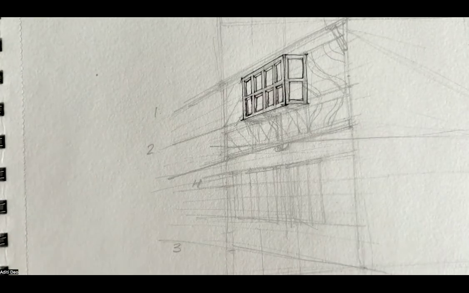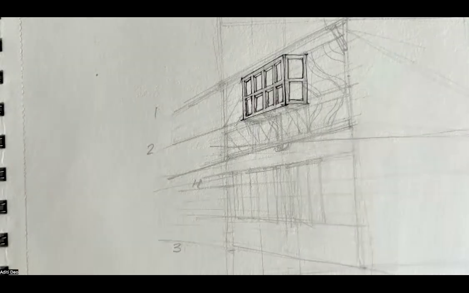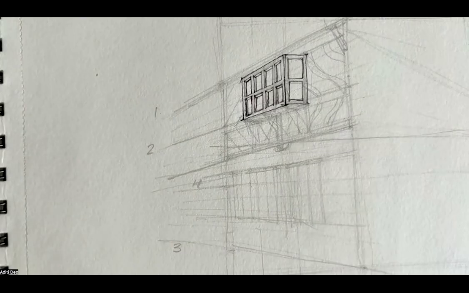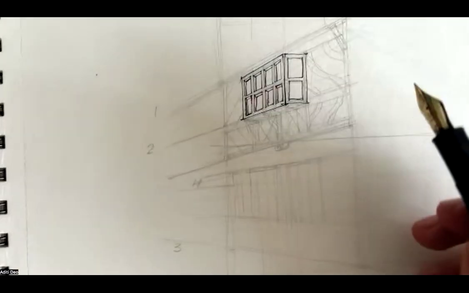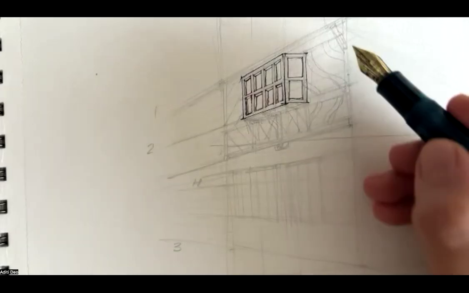So already you start seeing some kind of character coming to that feature. Now there are other parts over here which are not easy to see. Oh, there's a lamp over here also.